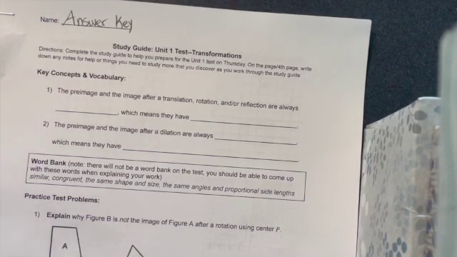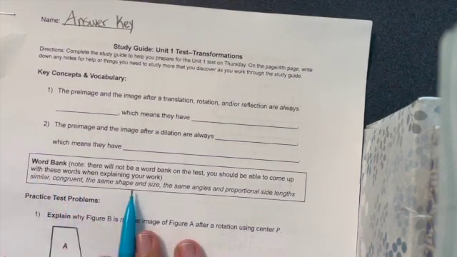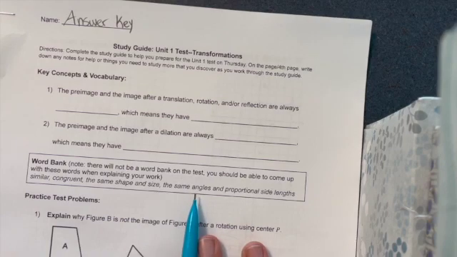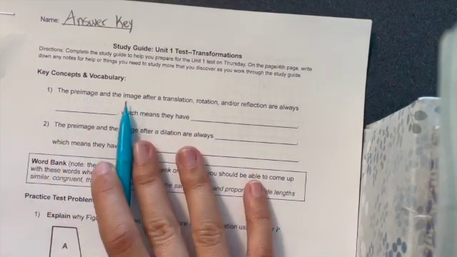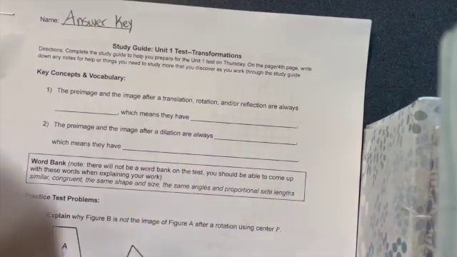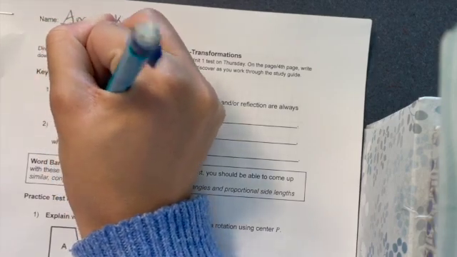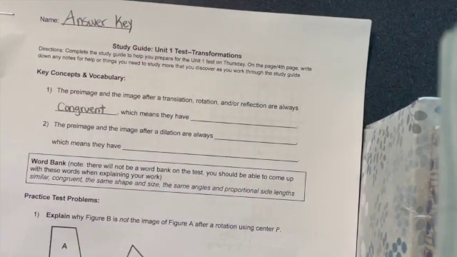So the first question, we have key concepts and vocabulary. It says the pre-image and the image after a translation, rotation, and/or reflection are always blank, which means they have blank. If we look at the word bank, we have similar, congruent, same shape and size, same angles, and proportional side lengths. So for the pre-image and the image after a translation, rotation, or reflection, those shapes are always congruent, which means they look the exact same. They might just be in a different location or facing a different direction.